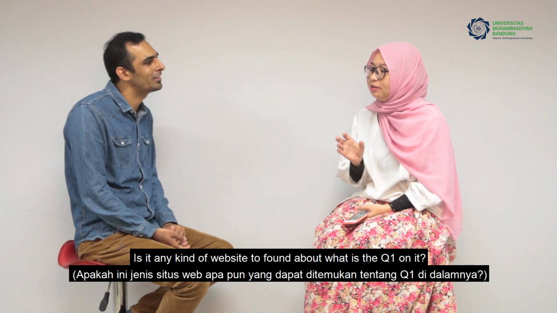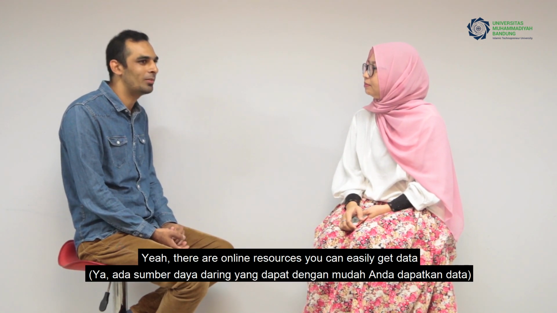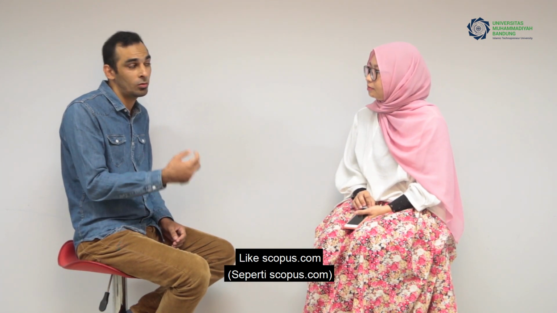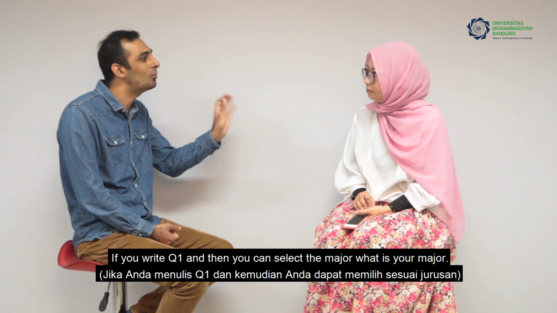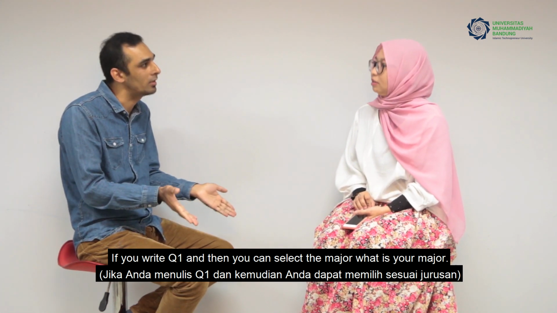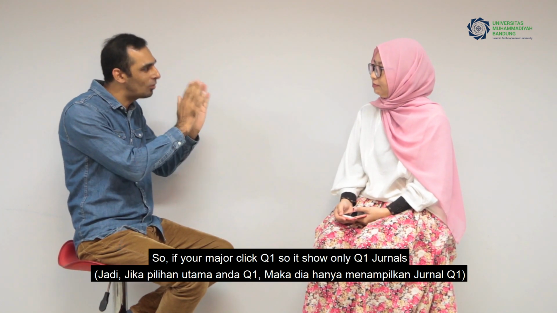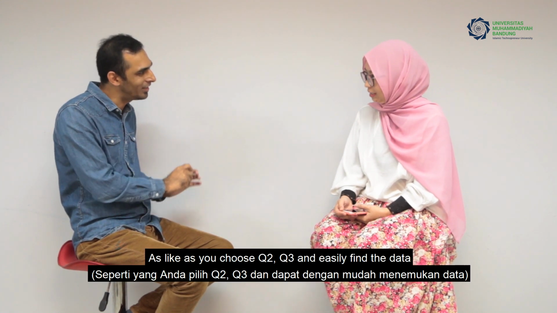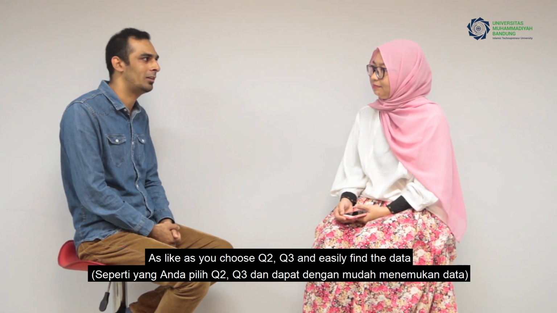Is there any website to find the Q1 journals? Yeah, there are online resources you can easily find, like scopus.com. There are options: if you click Q1, it will show only the list of Q1 journals, and you can even select your major, so it will show only the Q1 journals in your major. Likewise, if you choose Q2 or Q3, it will show the list of only Q2 and Q3.